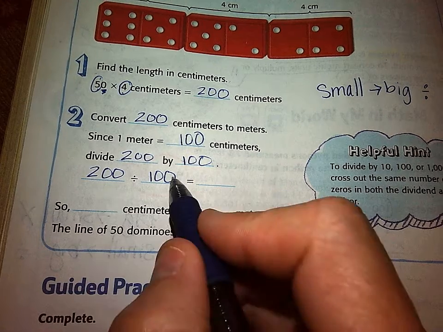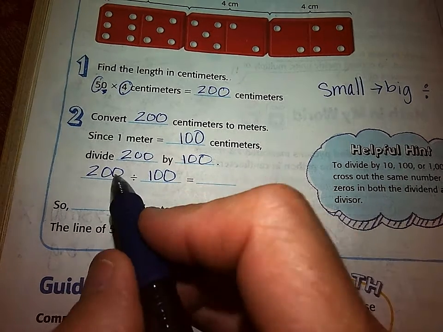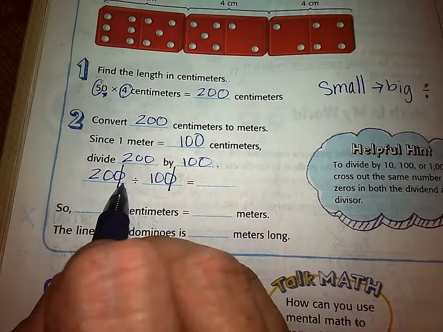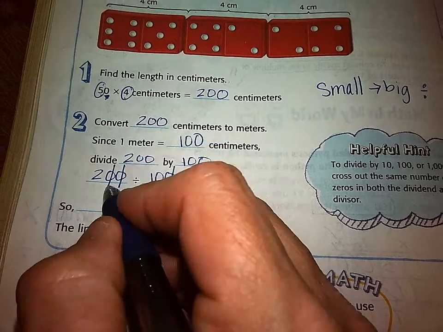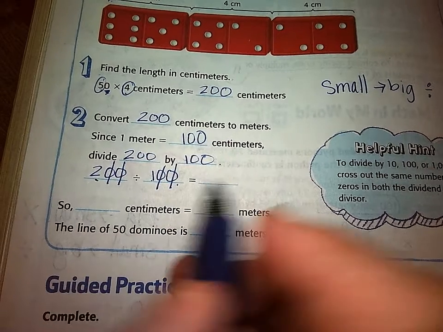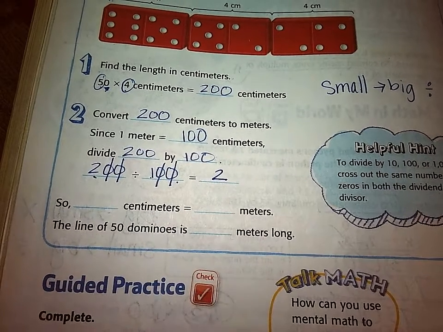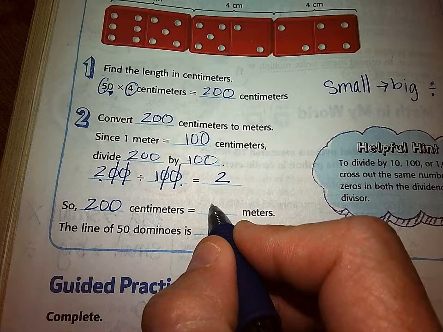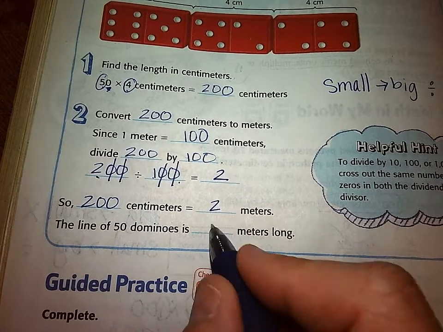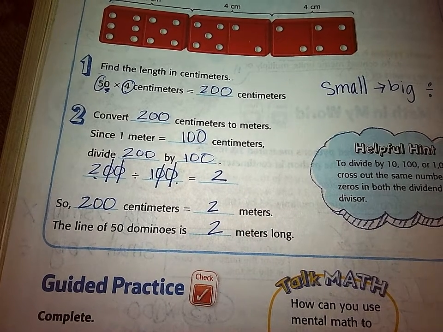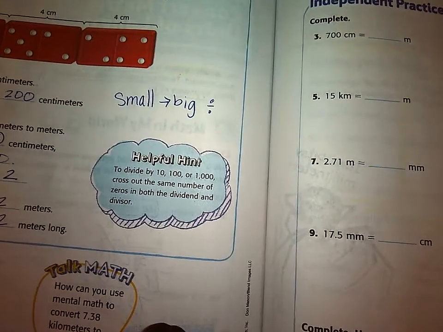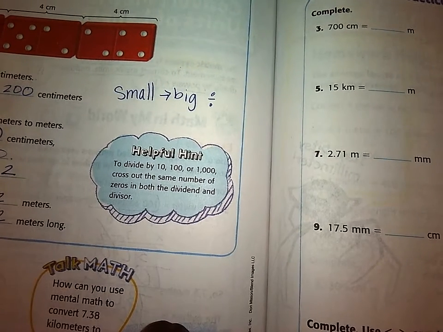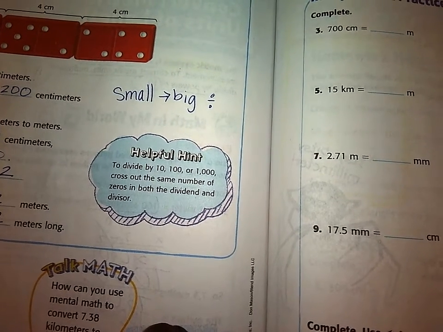200 divided by 100 equals, and in case you've forgotten, dividing with powers of 10 is super fun because if you have zeros on each side, you get to cross them off. So this has a twin 0 on each side. 2 divided by 1 is 2. So 200 centimeters equals 2 meters. The line of 50 dominoes is 2 meters long. Helpful hint: to divide by 10, 100, or 1,000, cross out the same number of zeros in both the dividend and the divisor. And that's what we just did.